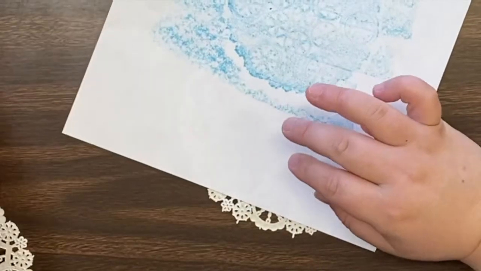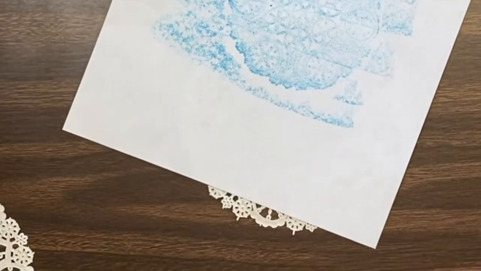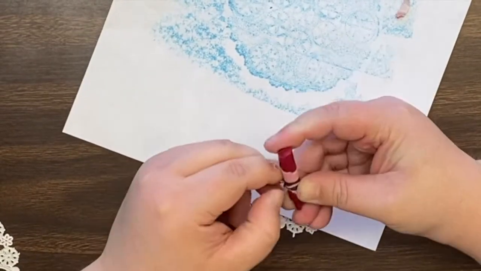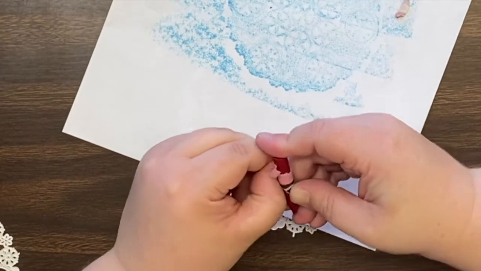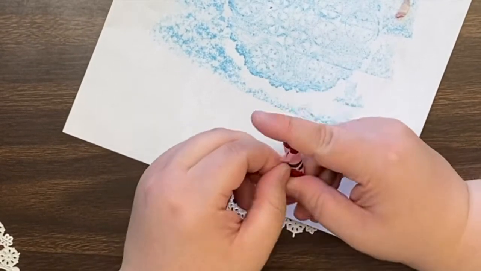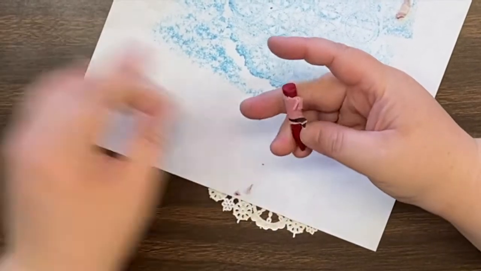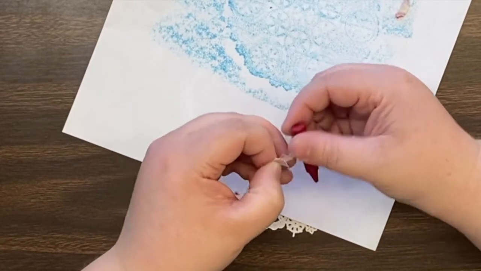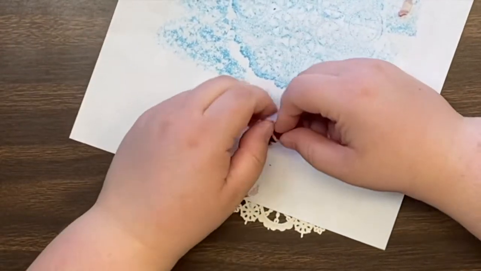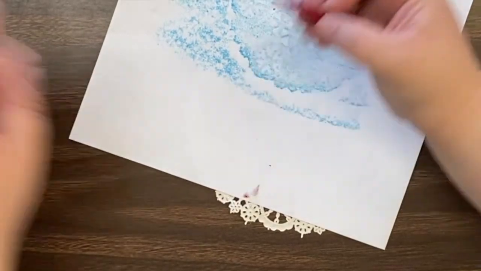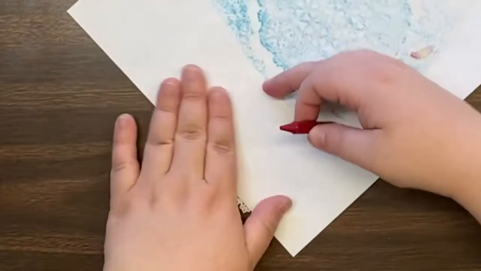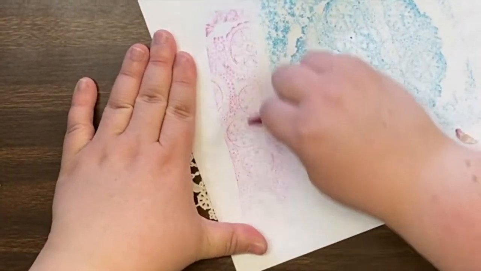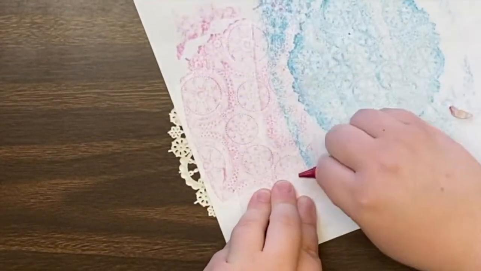Something that I like to do sometimes is use two different colors of crayon. If you need help, because clearly I need help, if you need help peeling your crayons at home, you should ask your parents or babysitter, not baby sister. Oh my goodness. Don't ask your baby sister. She won't help you. See, that's super pretty.